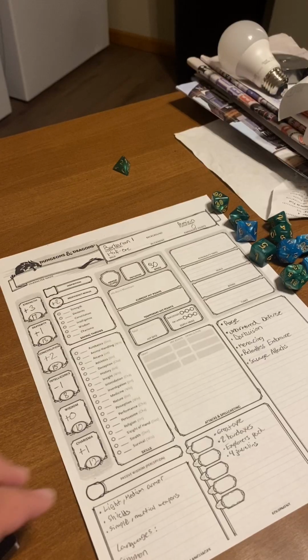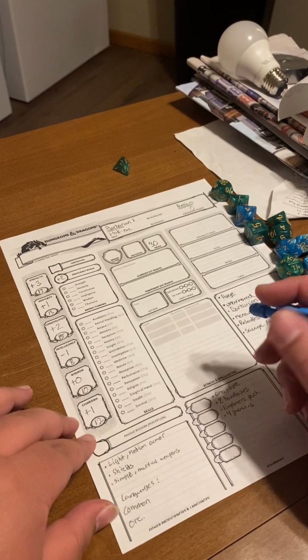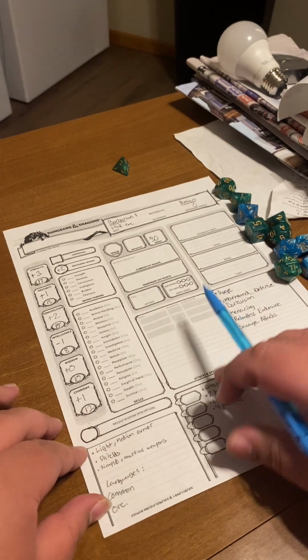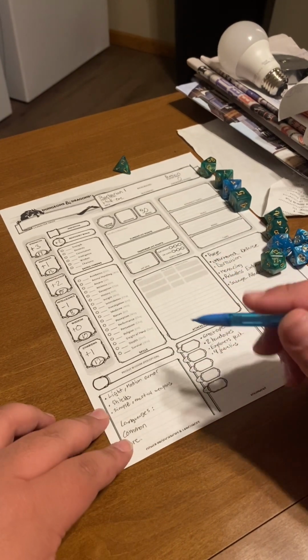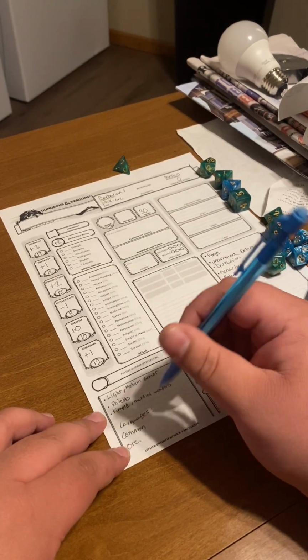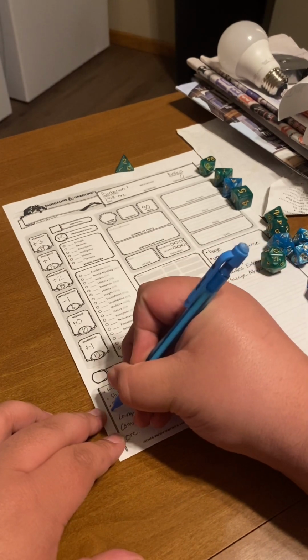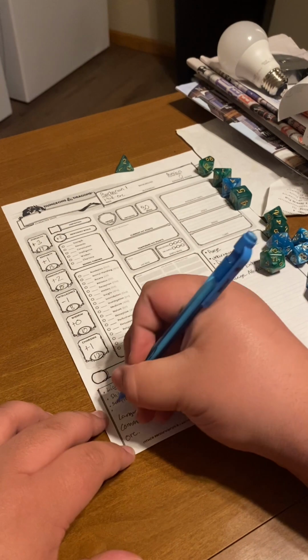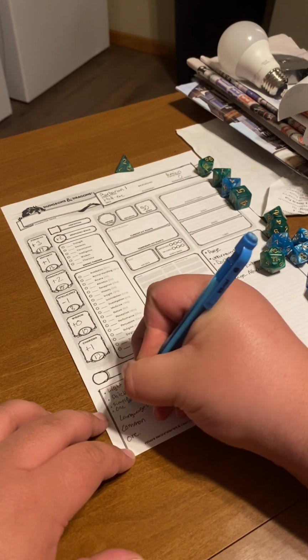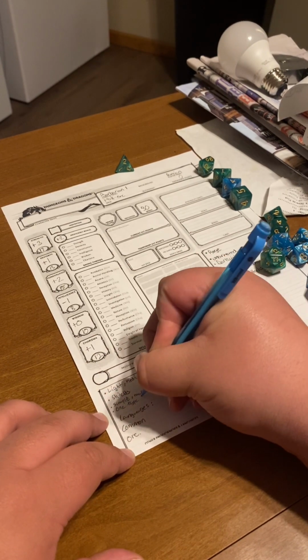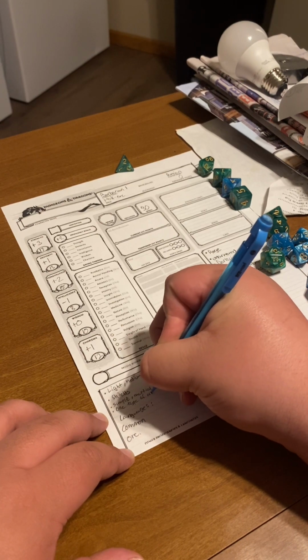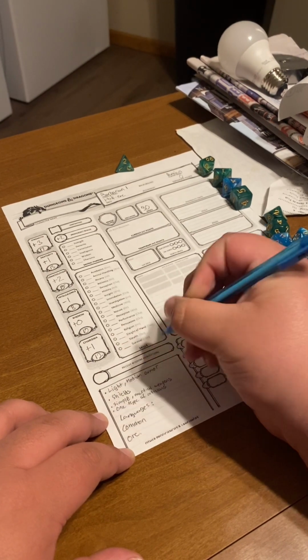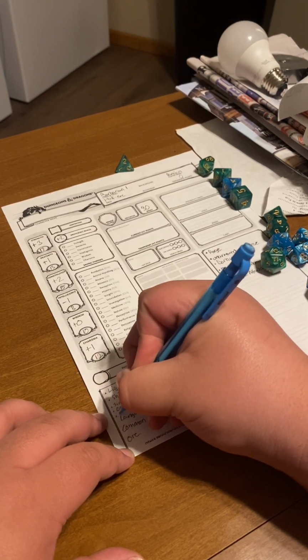We get a few things with this background as well. Okay, with this background, we get some proficiencies. So we are proficient in one type of artisan's tools, and land vehicles.